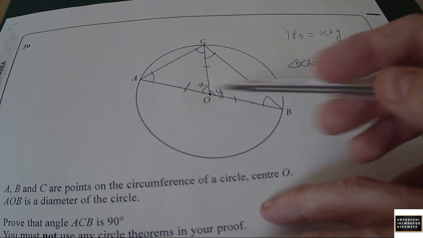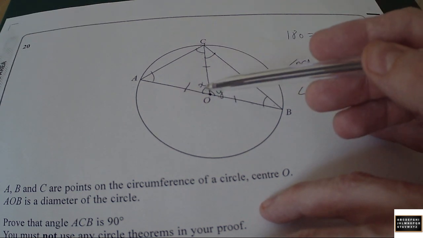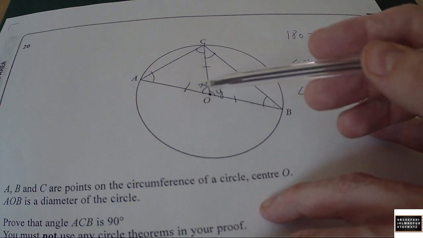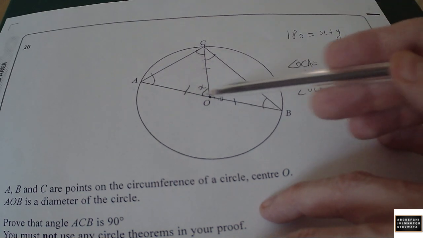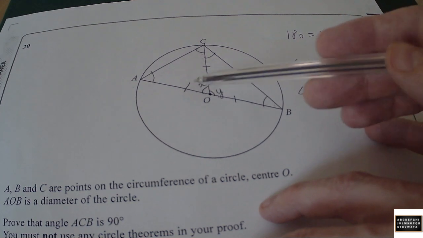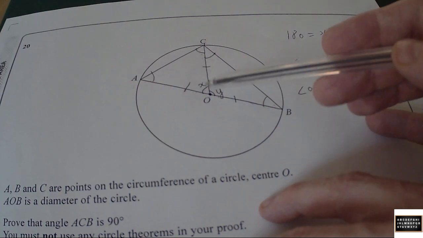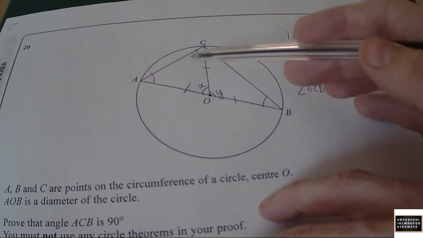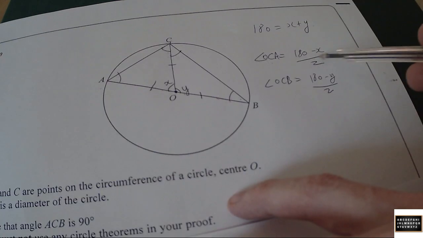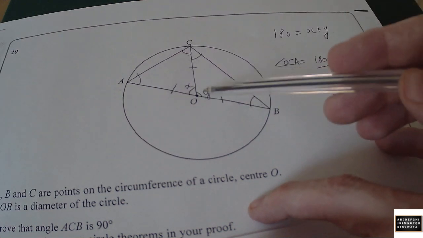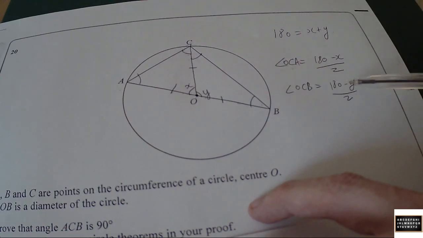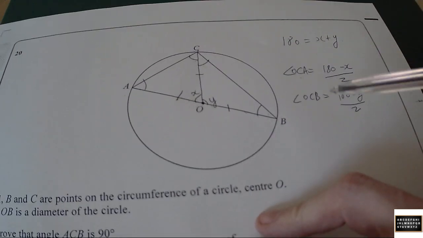Now, because these are isosceles triangles, I've also got these angles down here, x and y. So I'm writing down here 180 is x plus y, because we know these are on a straight line. The angle in the corners here will be 180 minus this, divided by 2. So 180 minus x, divided by 2, that's the angle OCA. And the angle OCB will be 180 minus y, divided by 2.